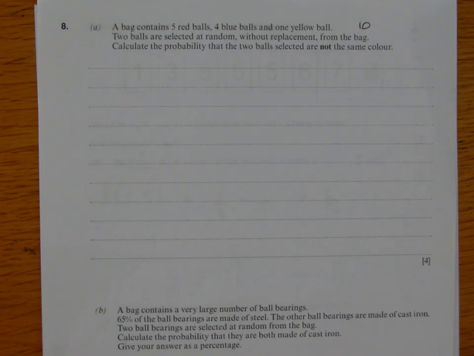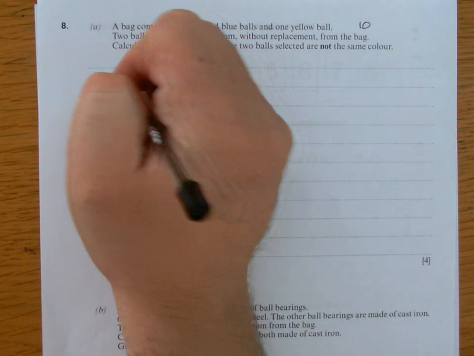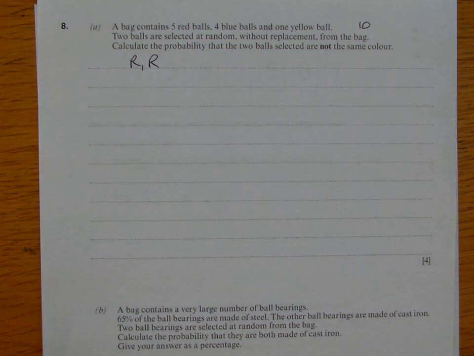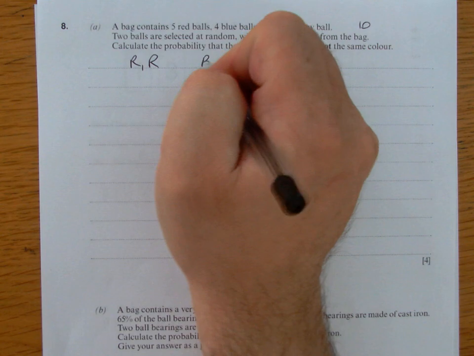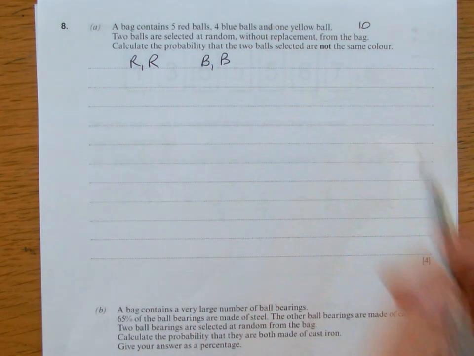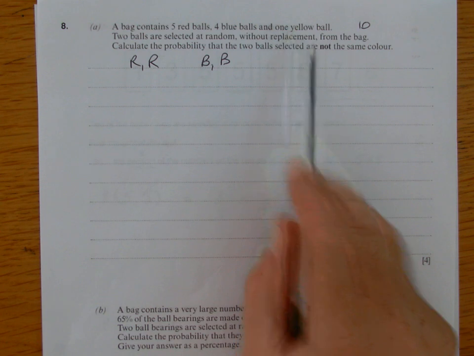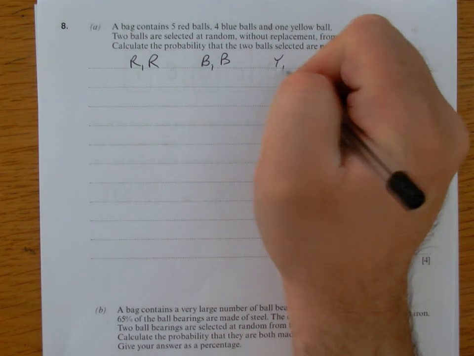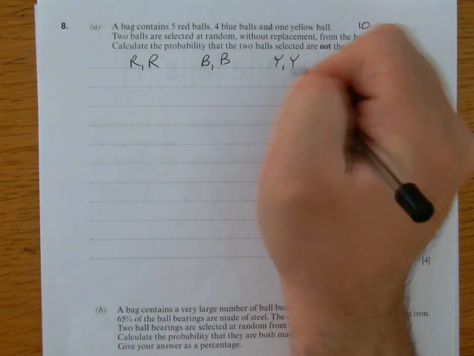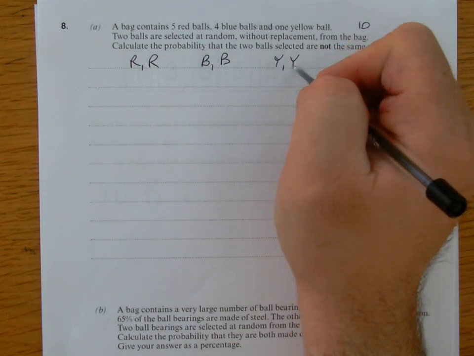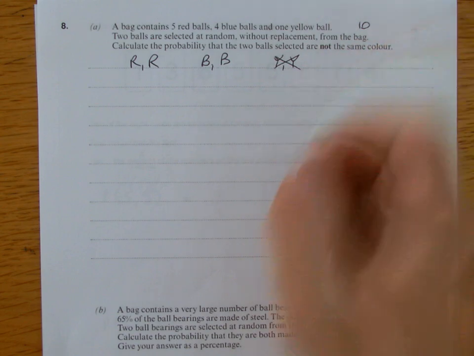Let's think the opposite. Let's think that they are the same colour. So if they were the same colour, we could have red, okay? They both could be red, or they both could be blue. Now, we could consider them both being yellow. However, there's only one yellow, so the probability of getting that is actually going to be 0. It's impossible to have yellow and yellow, so we don't even need to consider that.